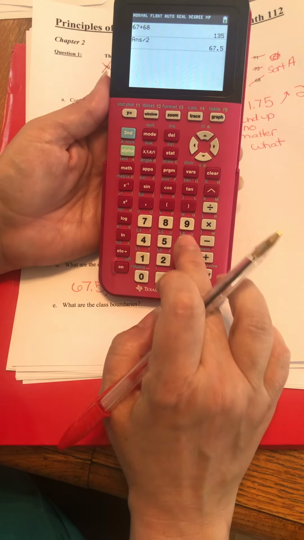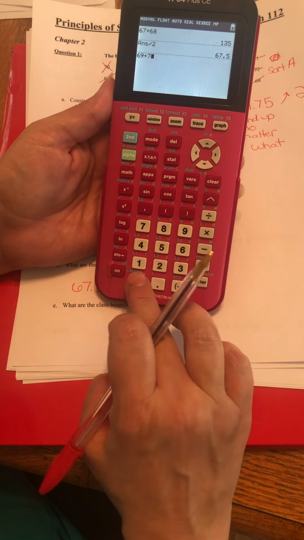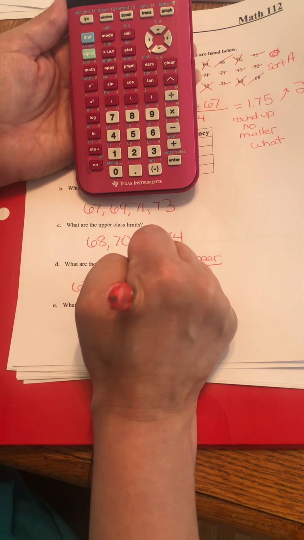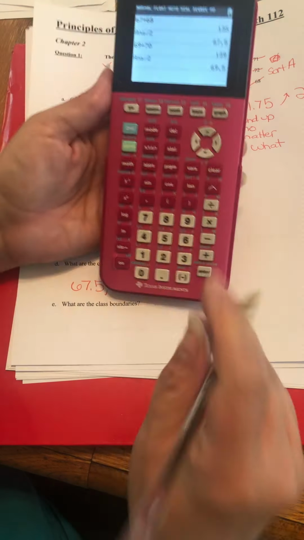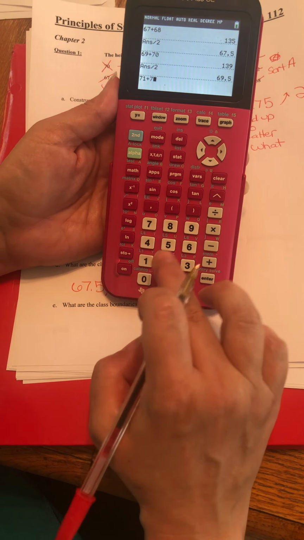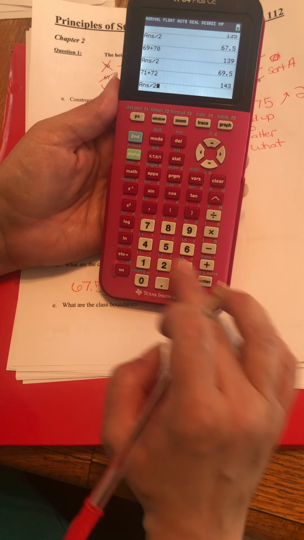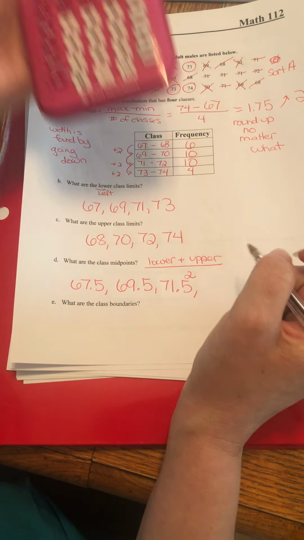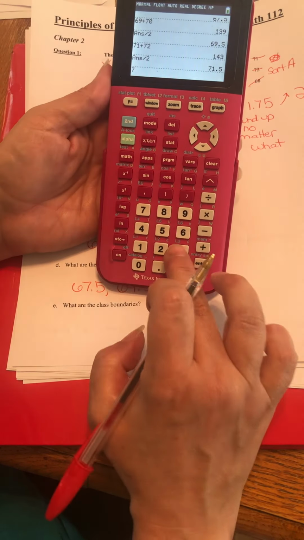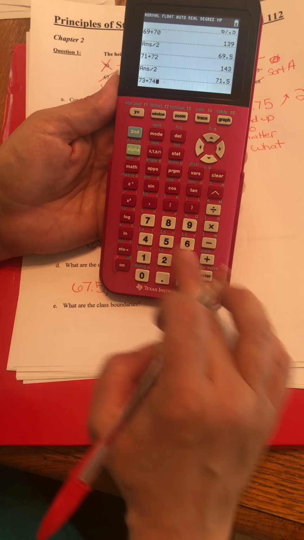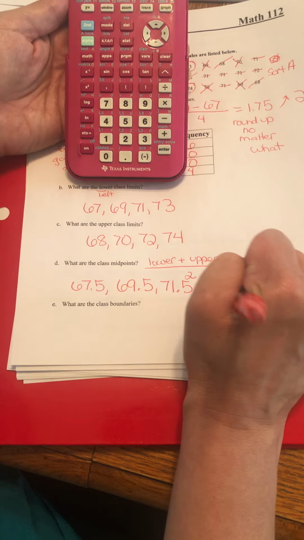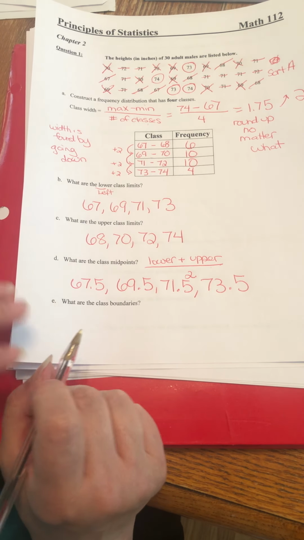67.5. If you do 69 plus 70 divided by 2, you get 69.5. If you do 71 plus 72 divided by 2, you get 71.5. And then the last one, 73 plus 74 divided by 2, is 73.5. And there are your midpoints.